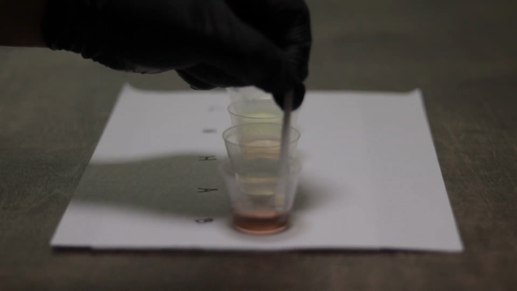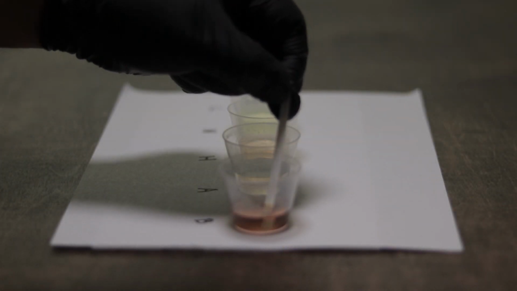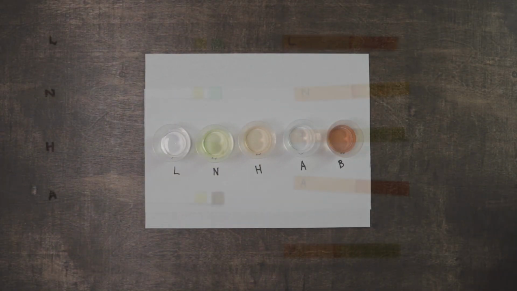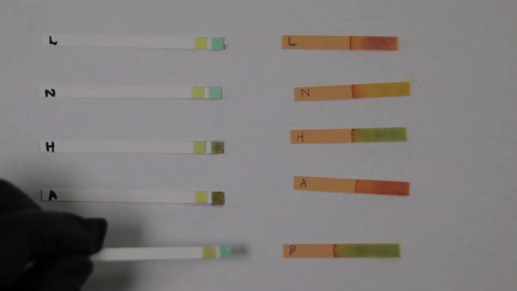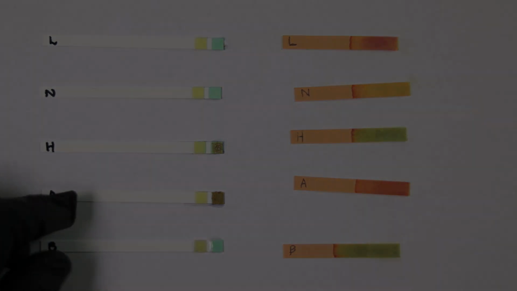Regarding protein, a very small amount of protein is normally present in urine, but any actual change in the color of the protein test strip is going to indicate an elevated level of protein in the urine. Our test strip might just go from yellow to a slightly different yellow, and that isn't necessarily a positive test, but changing from yellow to maybe a pale green would be a positive test.